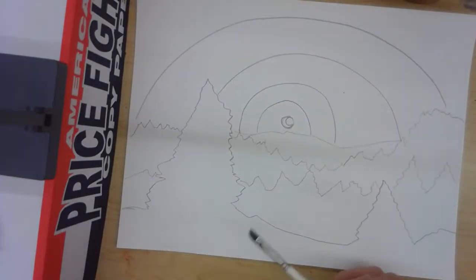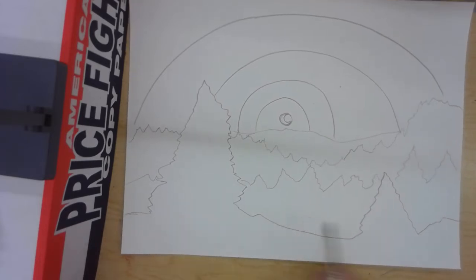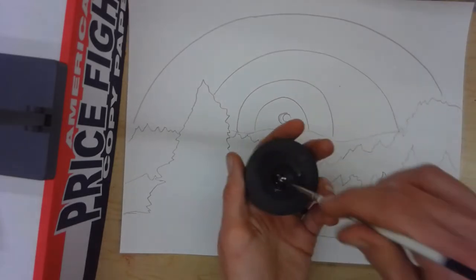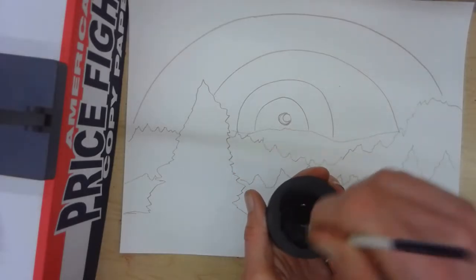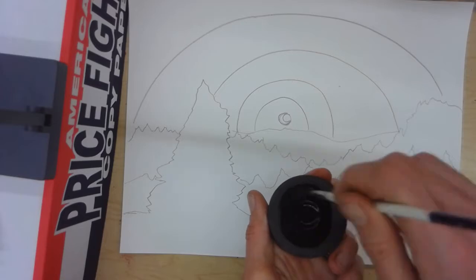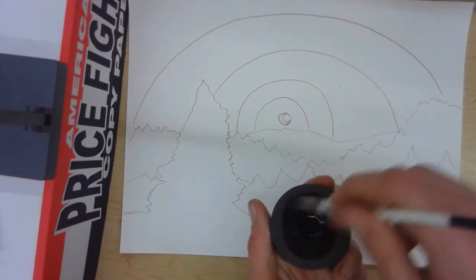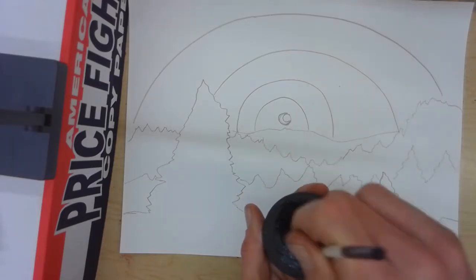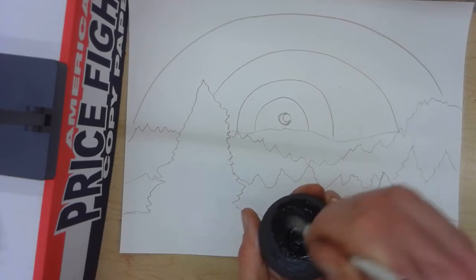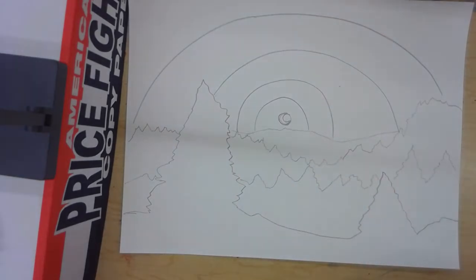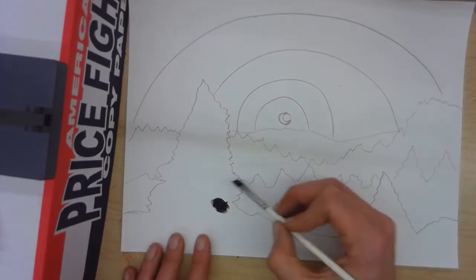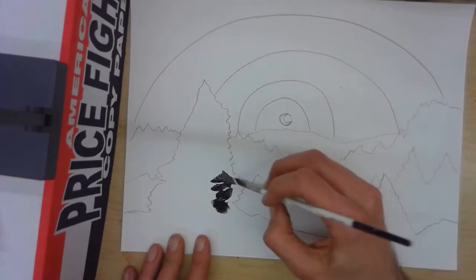I'm going to start in the foreground. You can start where you like, but I think it's easier to start in the foreground. Going to mix up a little bit of black paint, a little bit of water in there, really stir it around. These are tempera cake paints, so they can be a little bit thicker if you take your time and spin on them. If you're at home and using a different kind of paint, it might be a little different, but these ones usually get you a pretty good dark tone if you really mix it up like that.